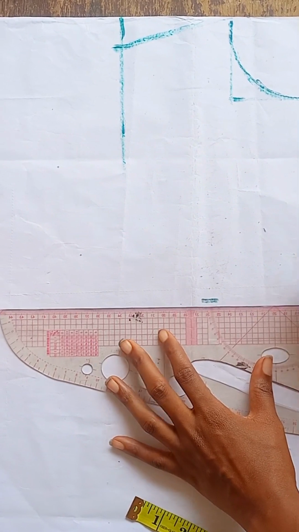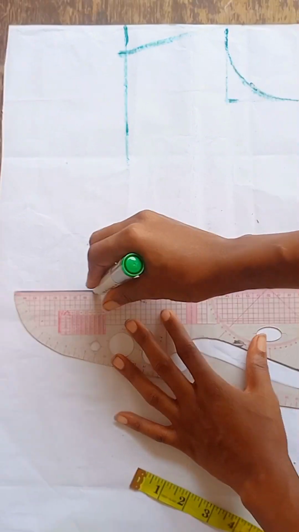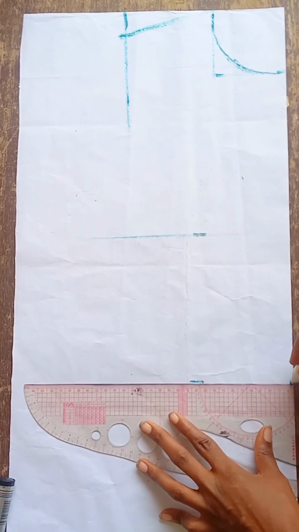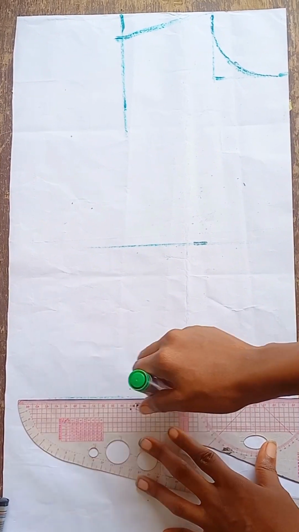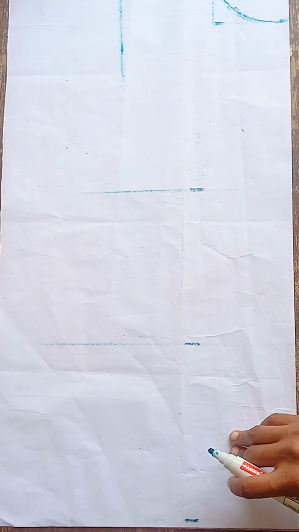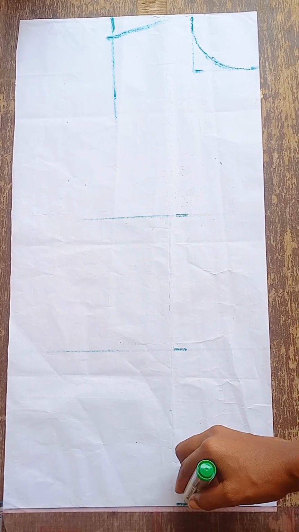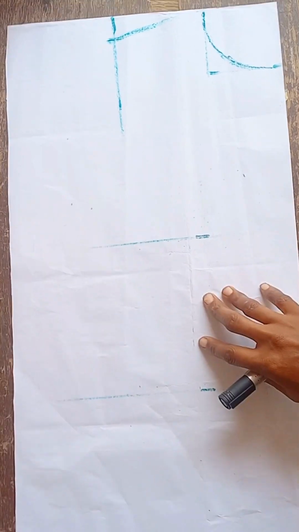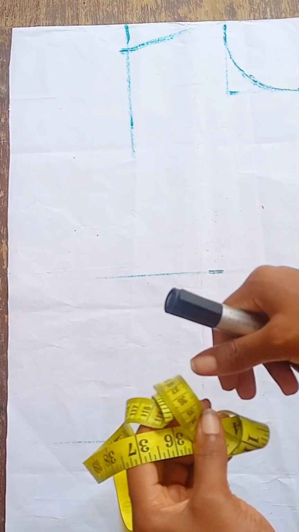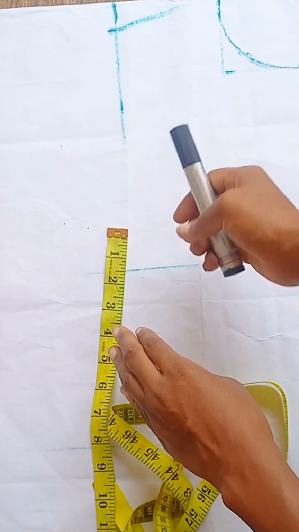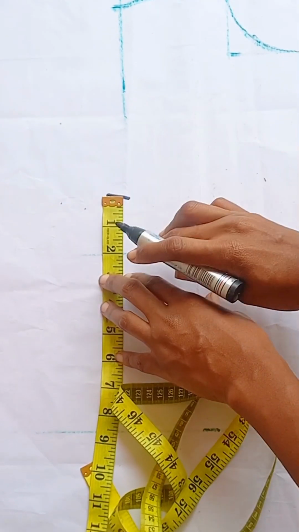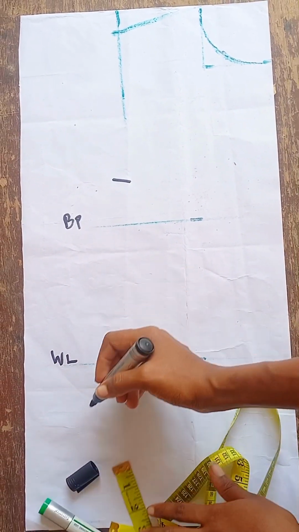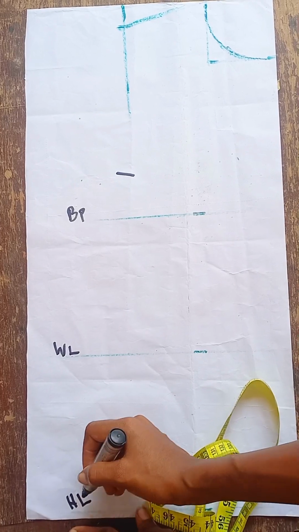Remember our bust point, 10.5 inches. Rule a straight line. Next, our waist length, that's our 17 inches. You rule a straight line this way. Next, our hip line, you rule a straight line this way. For our armhole depth, where your armpit is, you go up your bust point 2 inches, depending on size. This is our bust point. I'll be labeling it bust point, waist line. This is hip line.